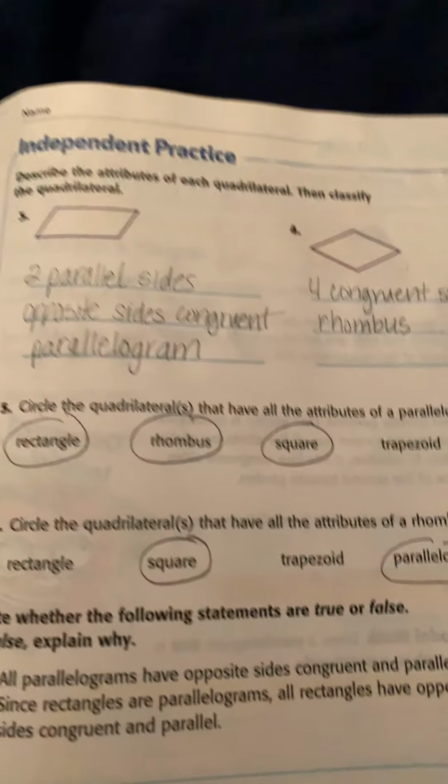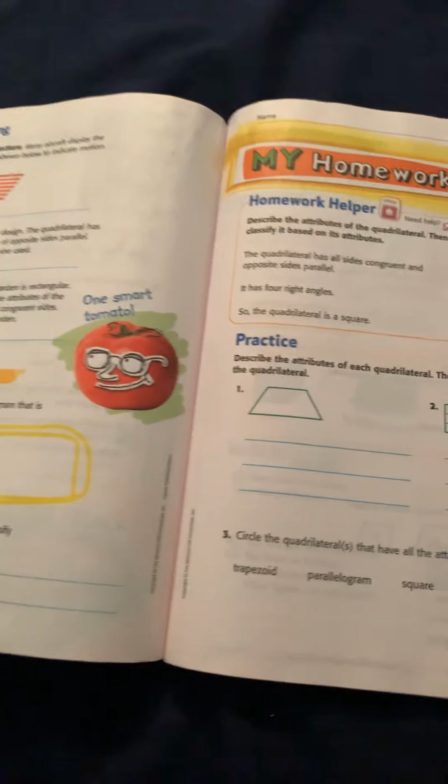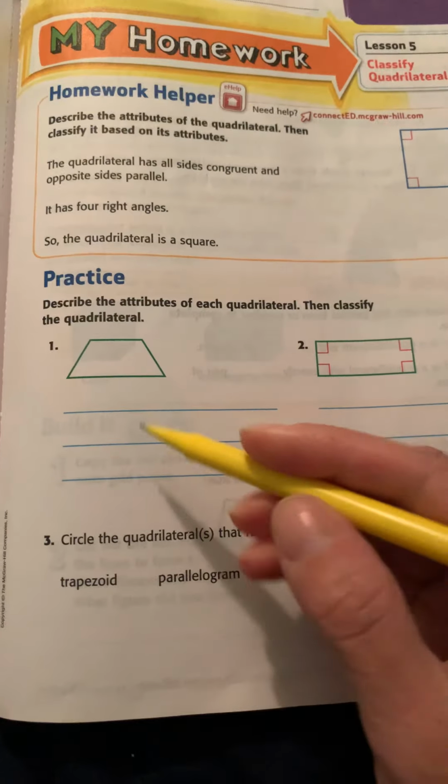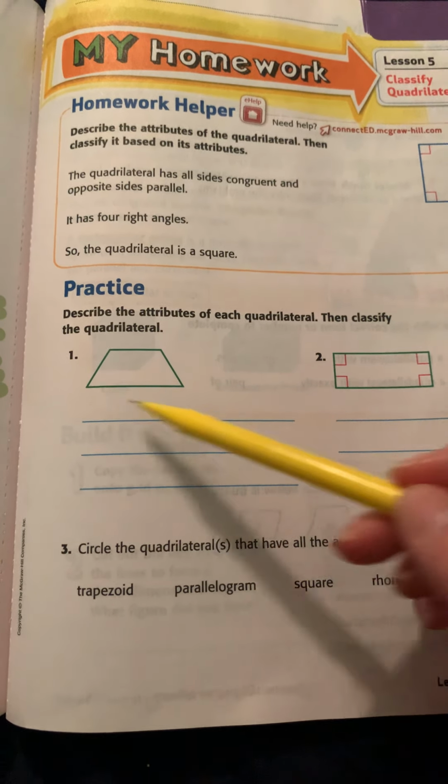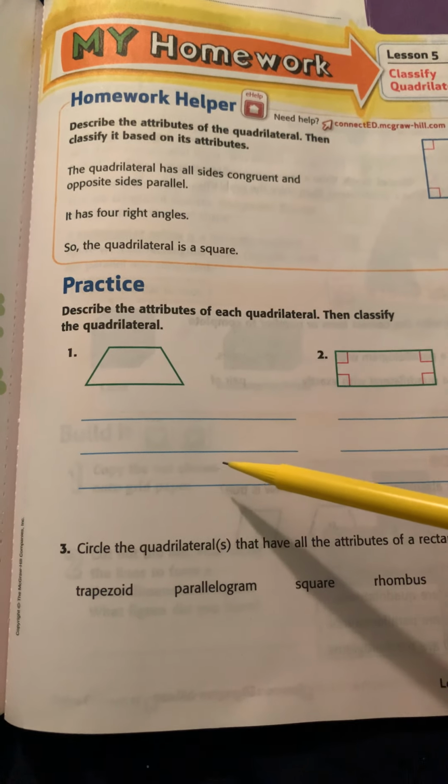Okay. All right. So you can go ahead and get started on the homework page. If you have any questions, please feel free to ask them to me. But otherwise, go ahead and you can work on page 933 and 934. I will tell you that for 933, you're probably going to have to do a couple answers, especially for number 1 and number 2, because they want you to describe it and name them. So you're going to describe number 1 by telling about the sides and the angles, and then you're going to tell me what kind of quadrilateral that is, and same thing with number 2.